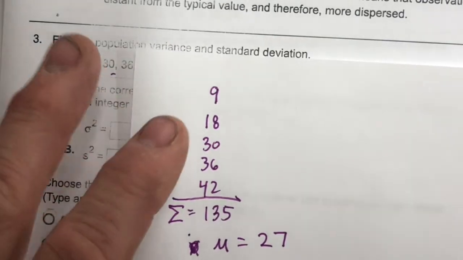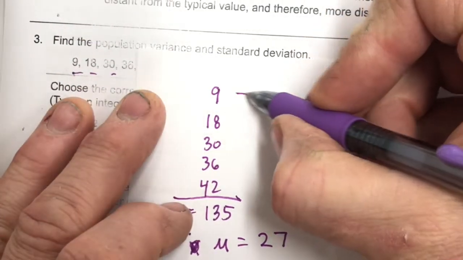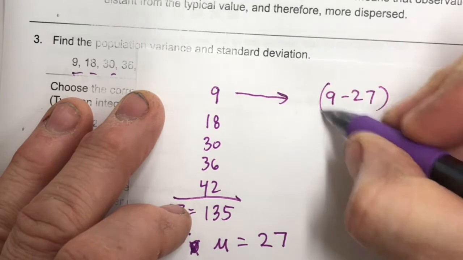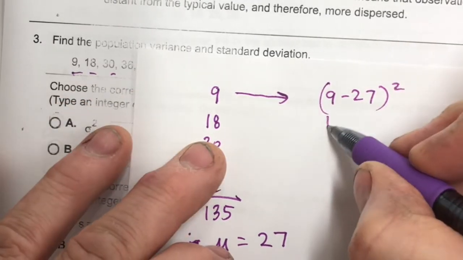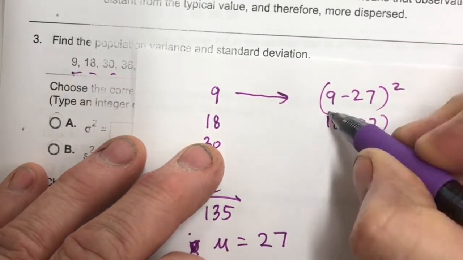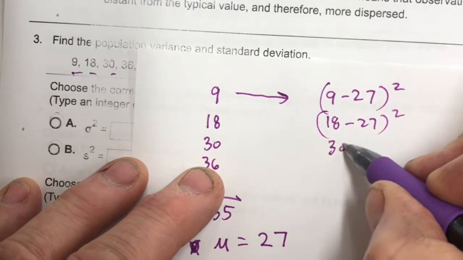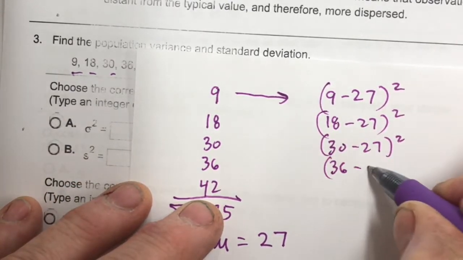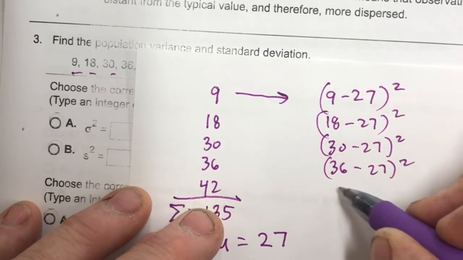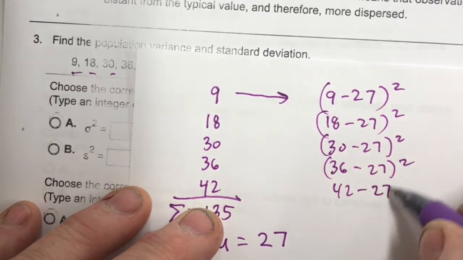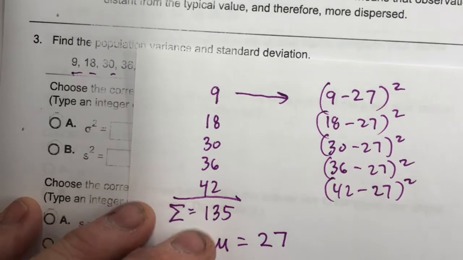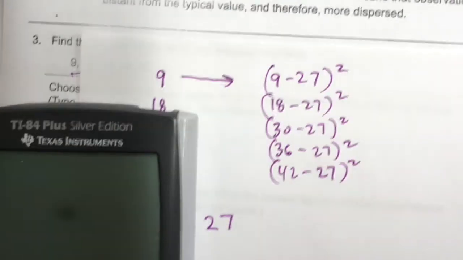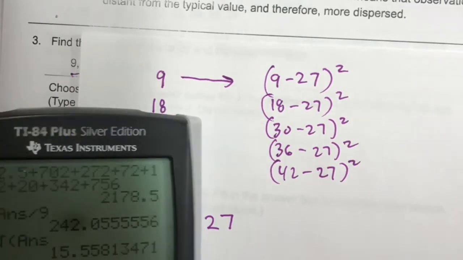So now to find the standard deviation, I take each one of these numbers. I'm going to go 9 minus 27 and square it. I'm going to take 18 minus 27 and square it. I'm going to do 30 minus 27 and square it. 36 and 42. I'm going to take each one of these numbers, subtract 27 from it, and square it. If you get my calculator here, it's real simple.